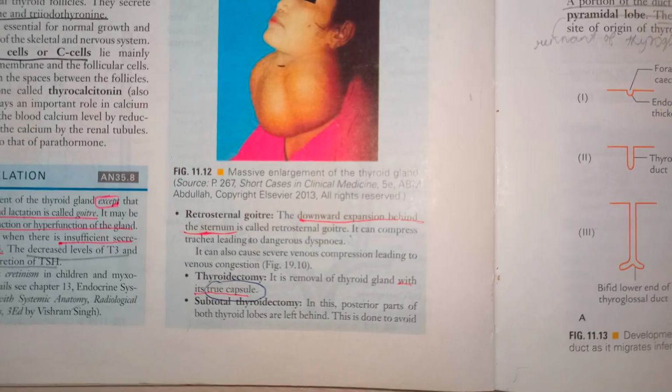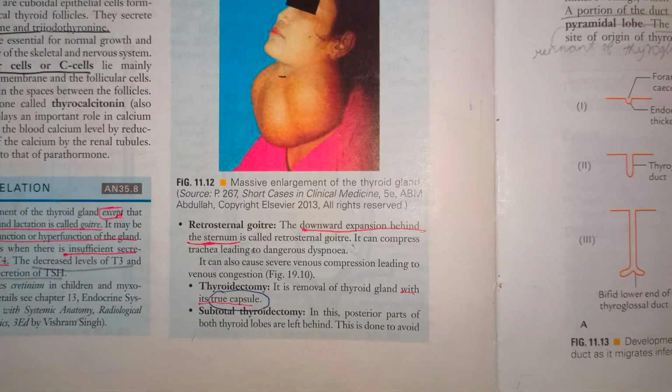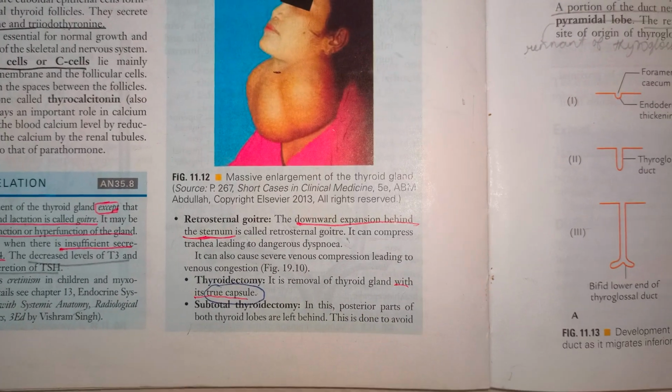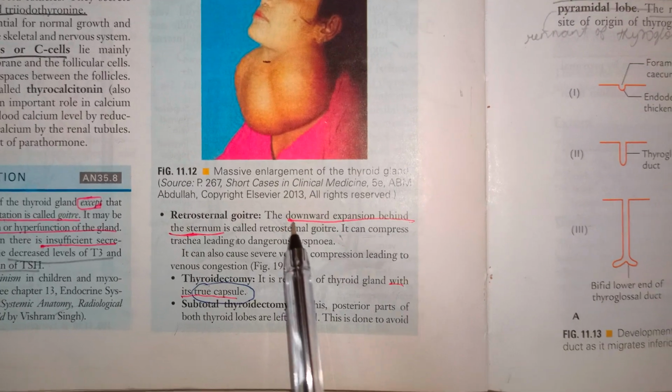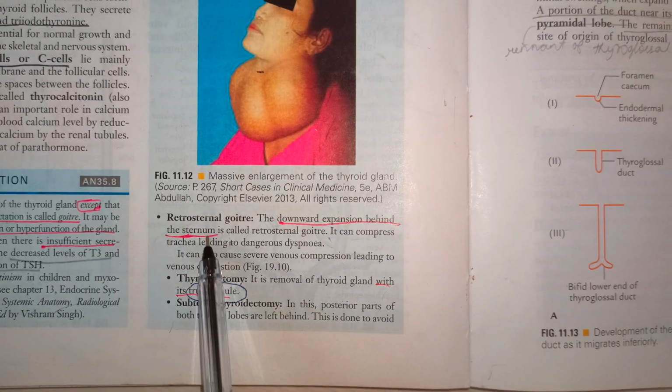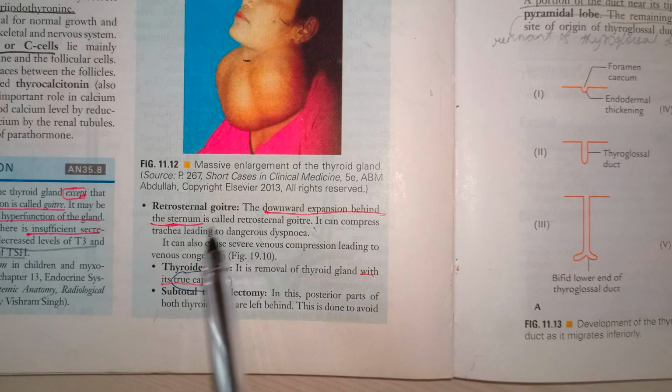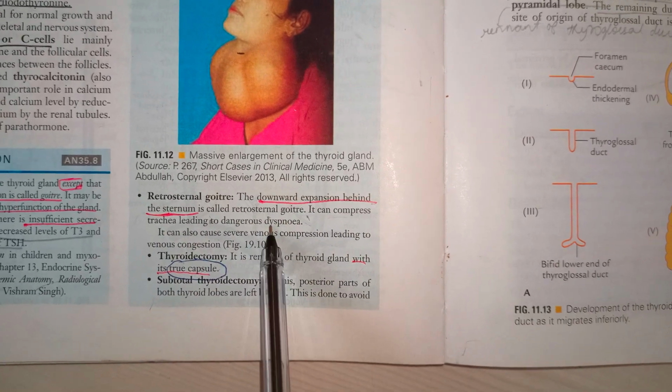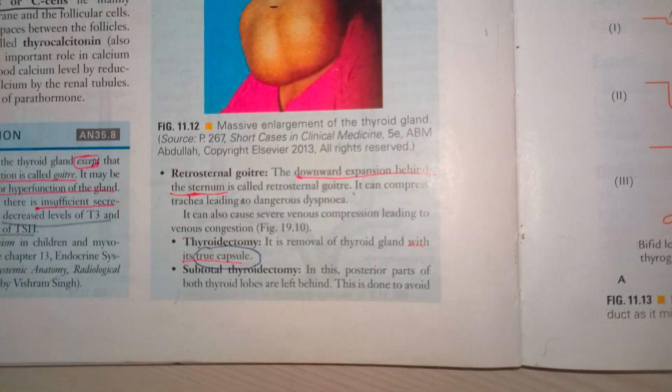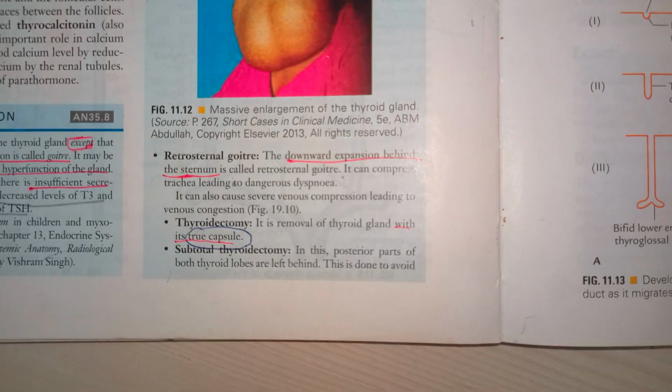Moving towards retrosternal goiter. What is retrosternal goiter? It is downward expansion behind the sternum, known as retrosternal goiter. It can compress the trachea, leading to dangerous dyspnea. Just as we read, what is dyspnea? It is difficulty in breathing due to pressure on the trachea.